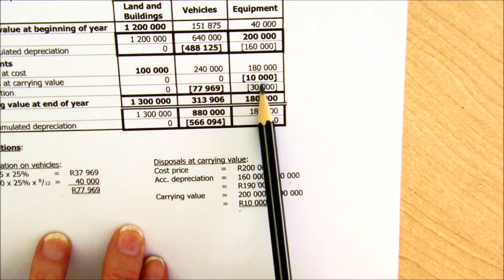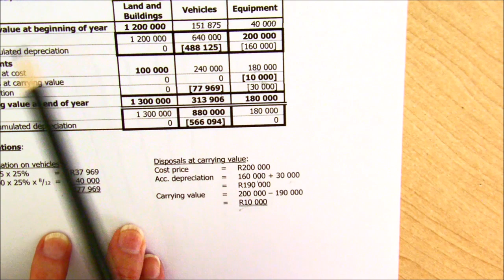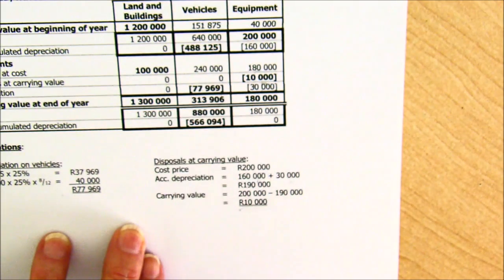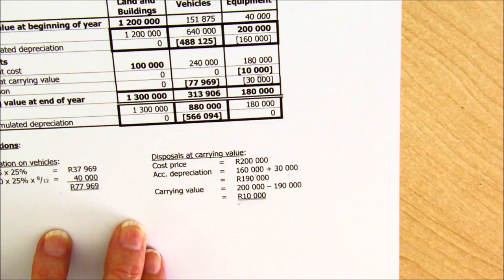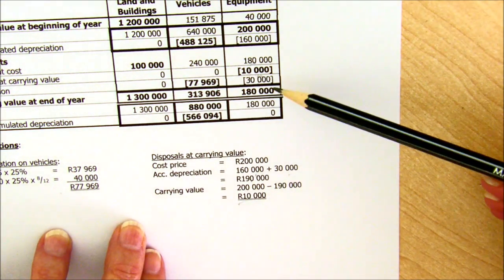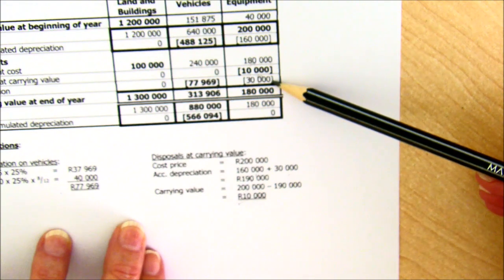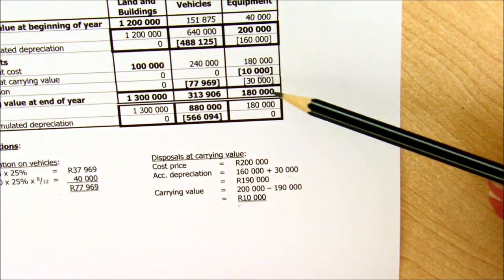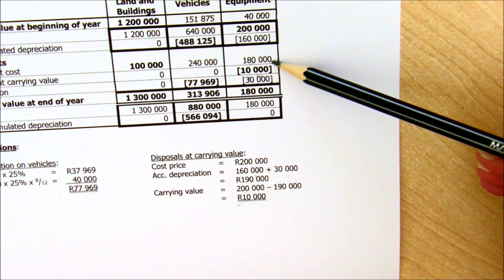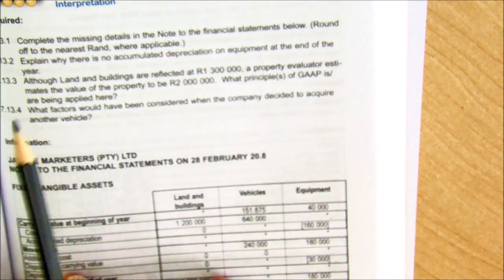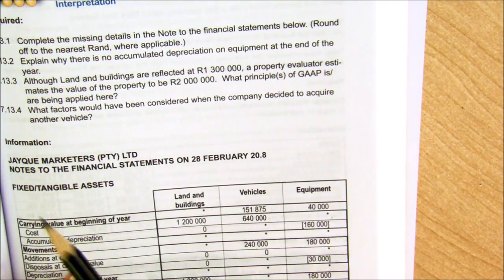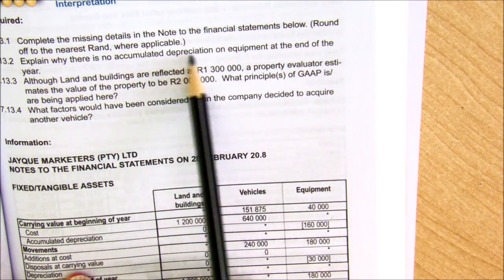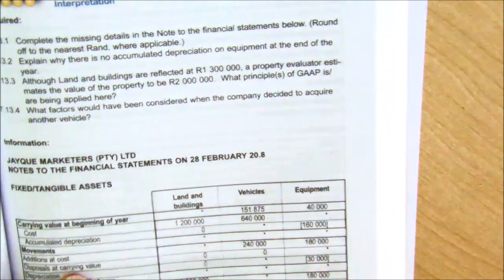Now it's not necessary to complete the asset disposal, because the fact that we made a loss had nothing to do with this fixed asset note. Now, you were given the depreciation in actual fact of 30,000. What we didn't know was that we did buy new equipment and we didn't know what date we bought it on. And you will notice, just jumping slightly ahead, there is a question here in the book, and this is where you are asked to interpret: explain why there's no accumulated depreciation on equipment at the end of the year.